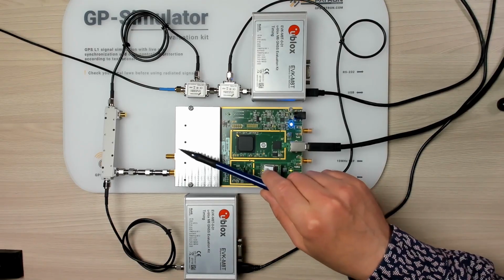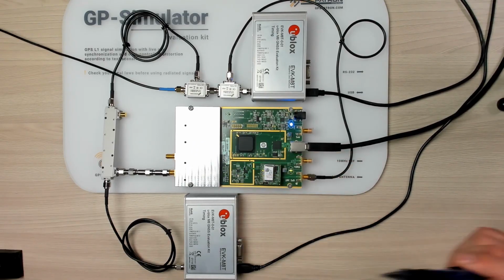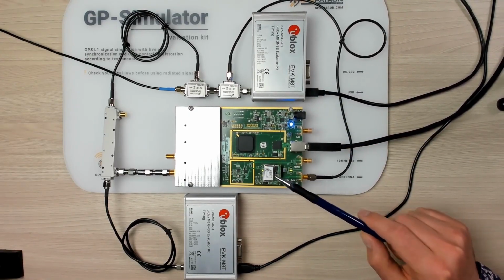Here you see an electromagnetic shield to reduce parasitic radiated power. It's not included in the standard package of the board, and we make it ourselves. It really helps to avoid self-spoofing of the reference receiver and the GPS DO.